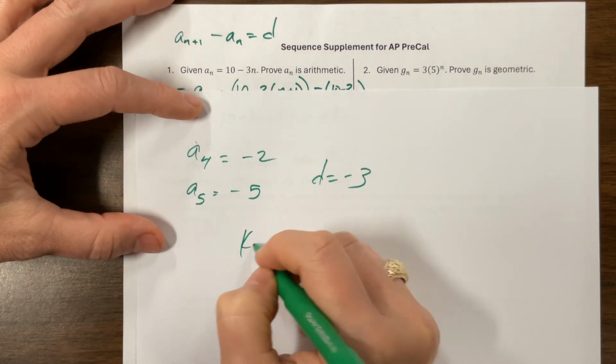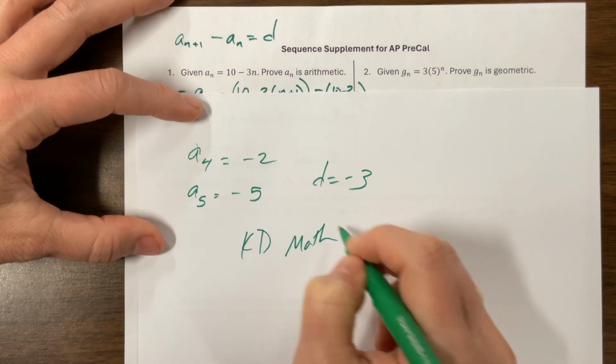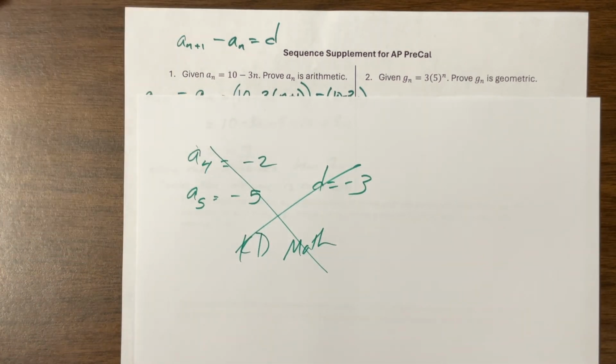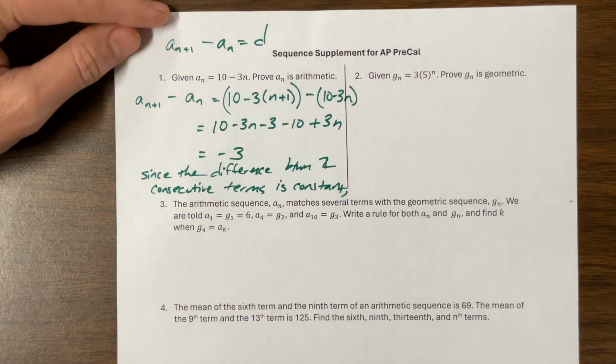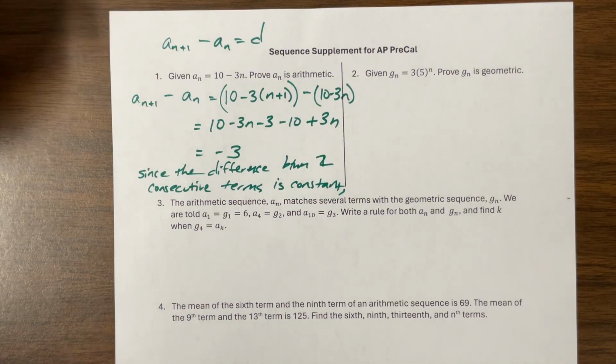No, I would write on there KD math, which is bad math. It's test-taking skills, which is fine if you're test-taking and it's multiple choice and nobody wants to see your proof. But if you're actually headed to do something mathematical, you've got to learn how to do a proof.